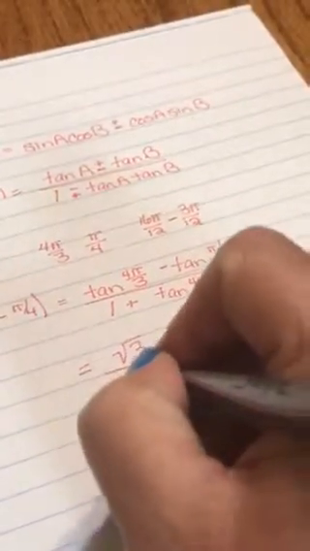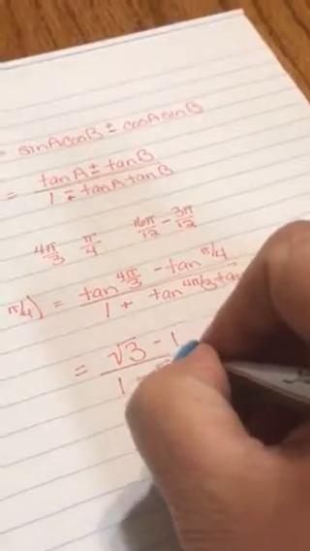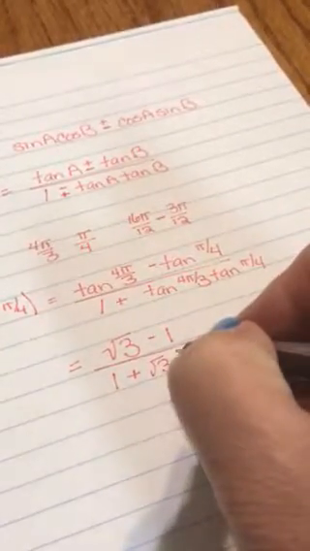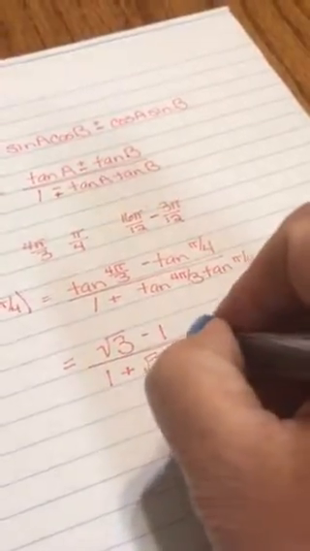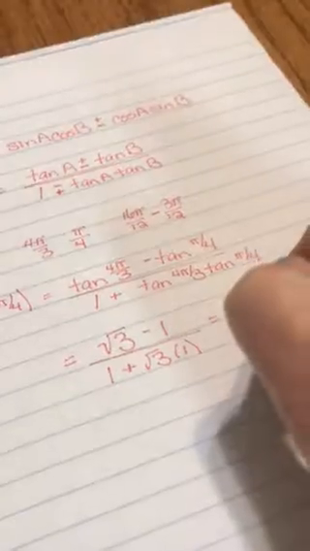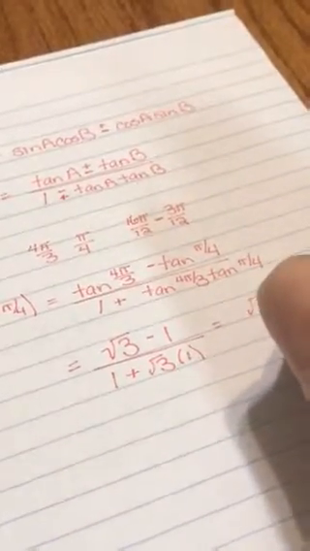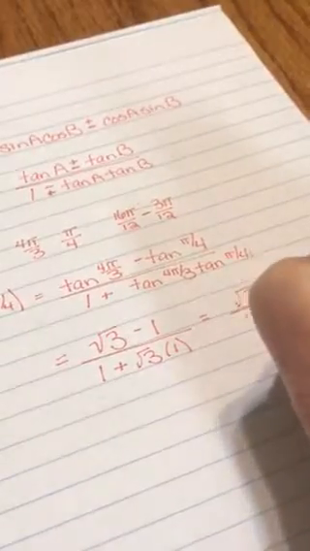Divide that by 1 plus the square root of 3 times tangent of pi over 4, which is 1. So to simplify that, I've got the square root of 3 minus 1 over 1 plus the square root of 3.